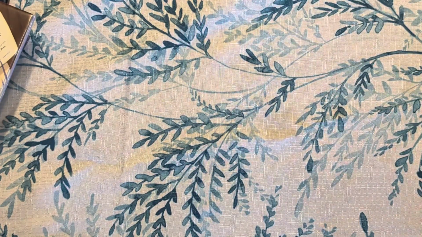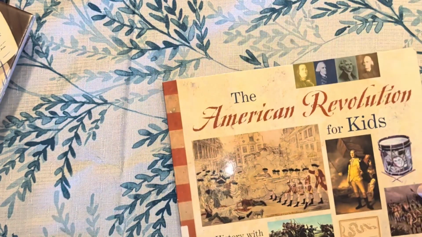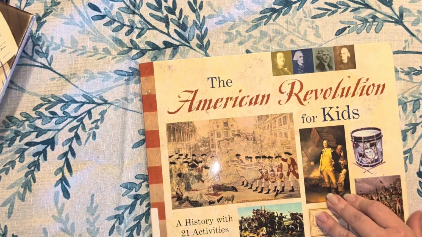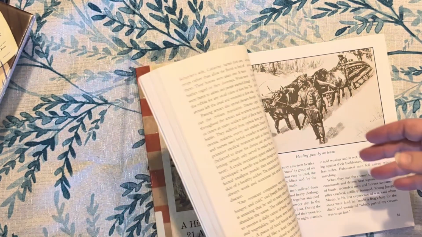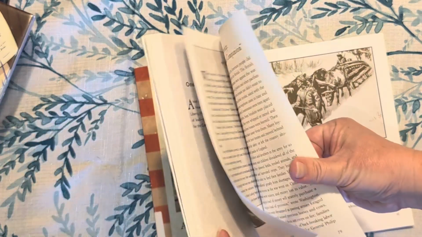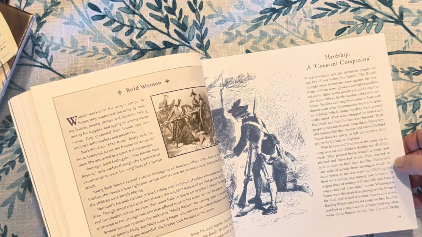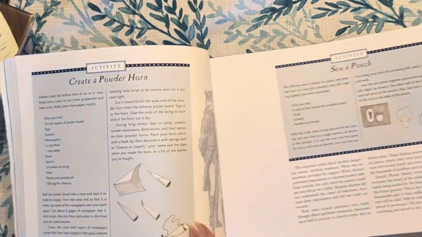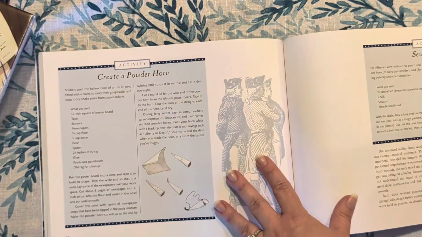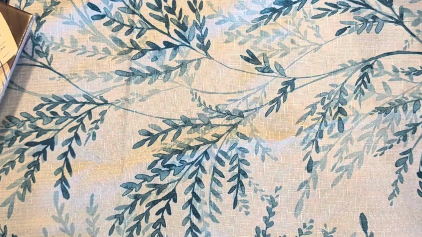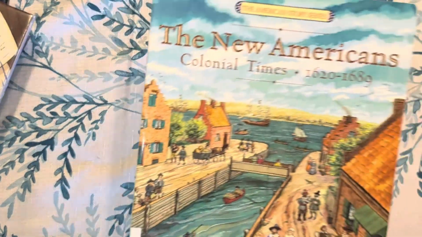And then the 3 books that we have for the Moving Beyond the Page curriculum. This is The American Revolution for Kids. This is a history with 21 activities. So this is going to be an activity book. There is information in here, but then there are also activities that we'll be doing. So here's an example of an activity that would be for this specific chapter. And so that's why I mentioned we might be doing things beyond just what's in the History Unboxed one.